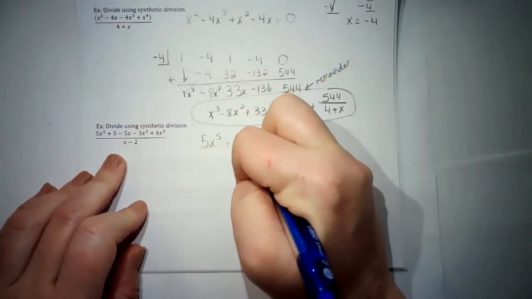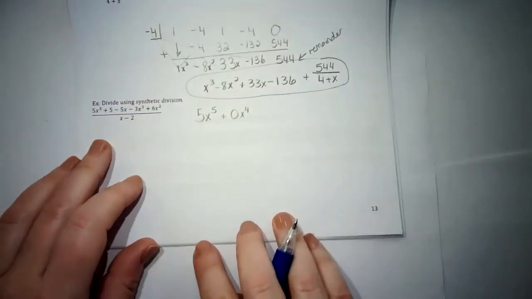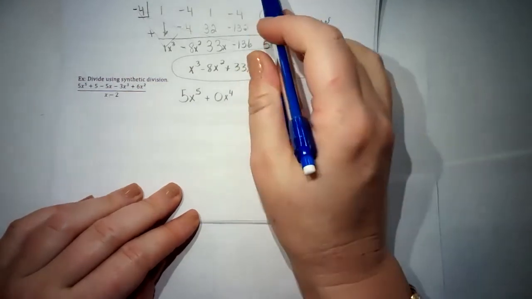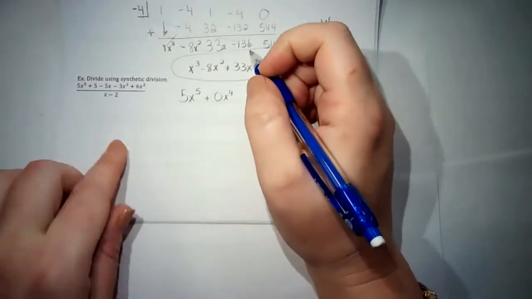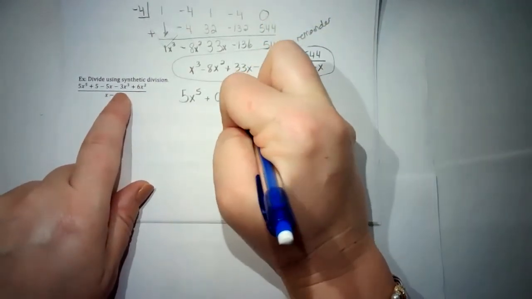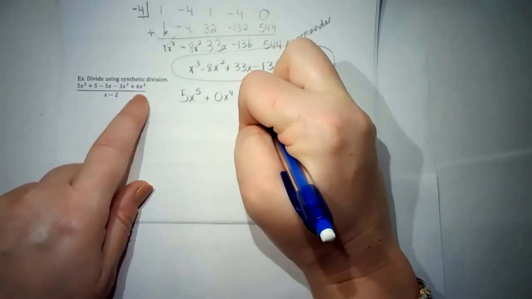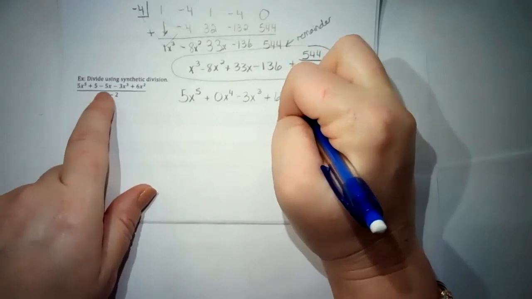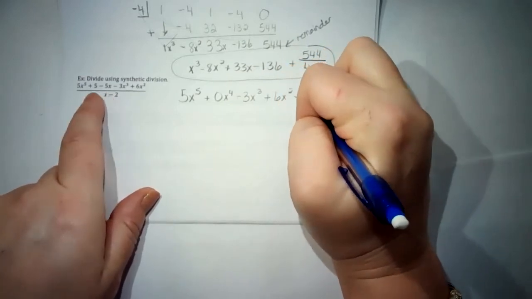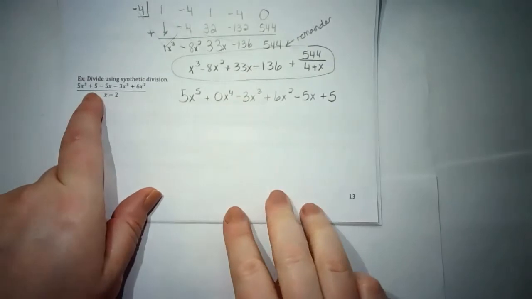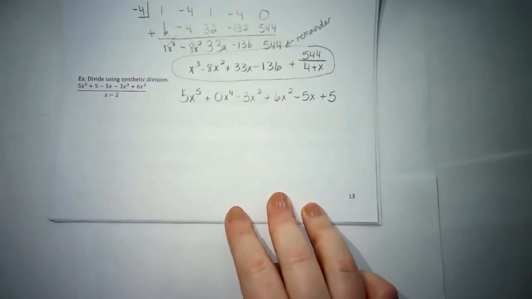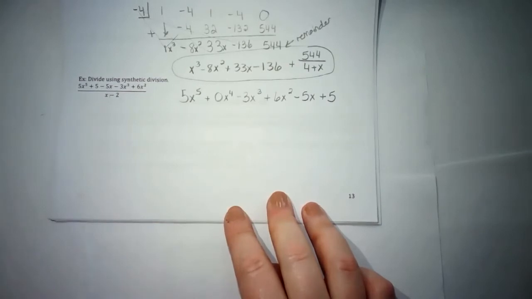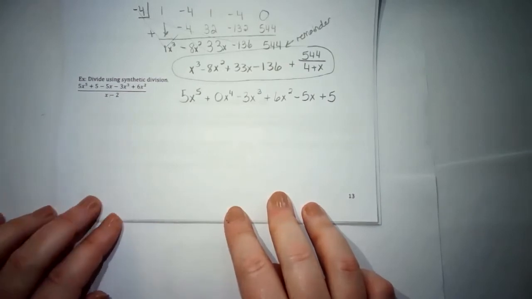If you want to do this, some students like to put the x to the 4th there. You can. That's up to you. Or you can just make it a big old 0. Okay, I do see a third, so minus 3x to the 3rd. I see a second, so plus 6x to the 2nd. I see a first, minus 5x, and I see a constant, plus 5. Okay, that was a big one. And then I never touch the bottom. Okay, everybody good on that?